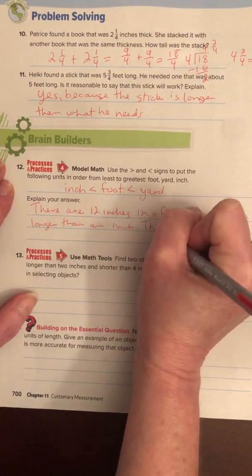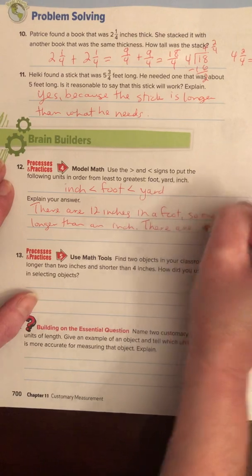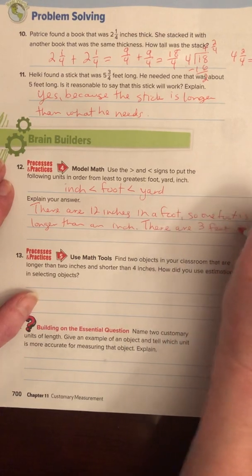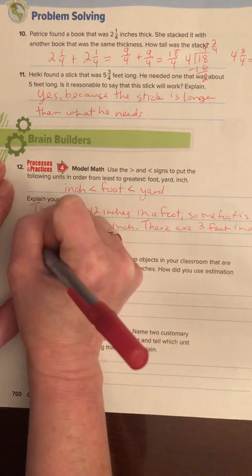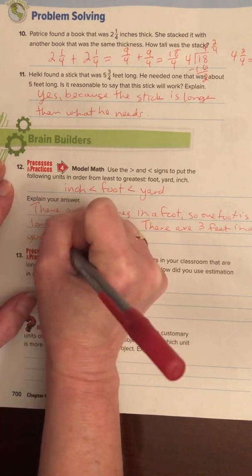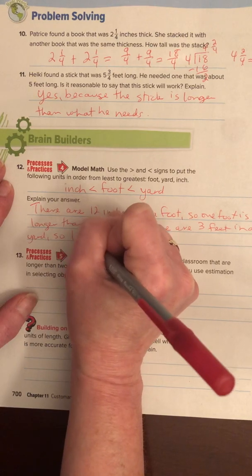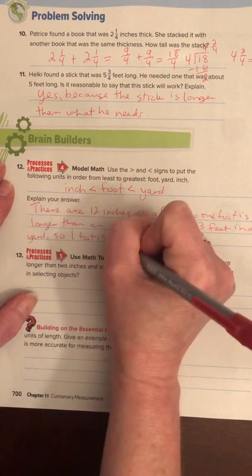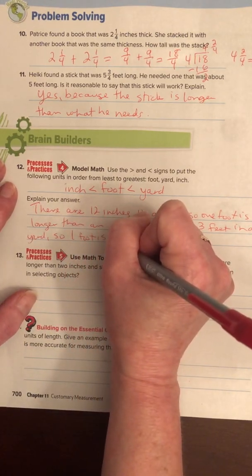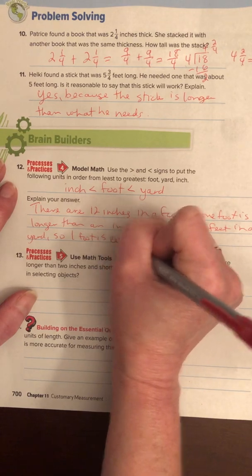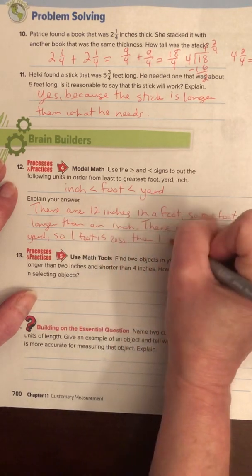Okay, and there are 3 feet in a yard. So 1 foot is less than 1 yard.